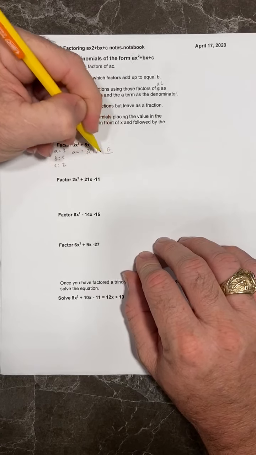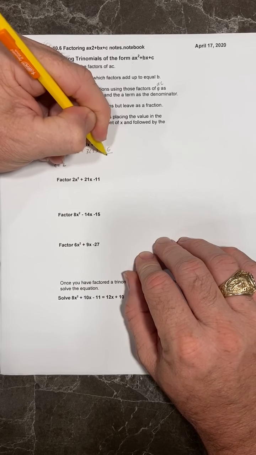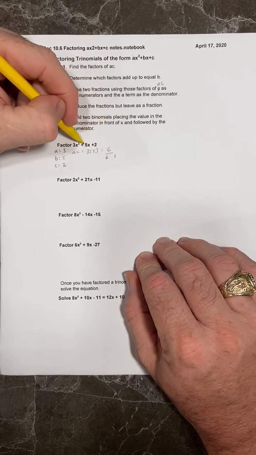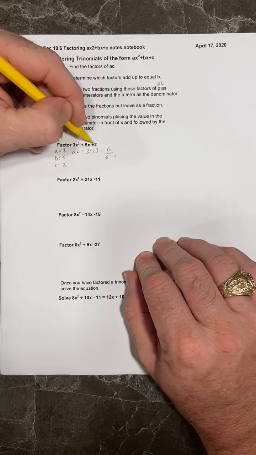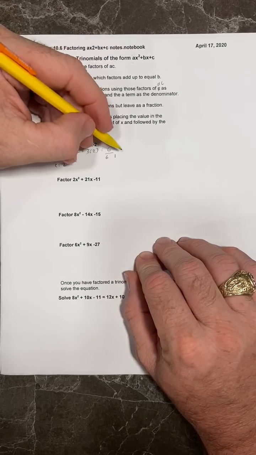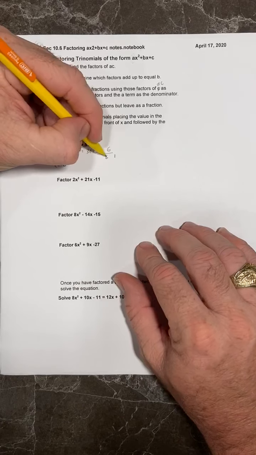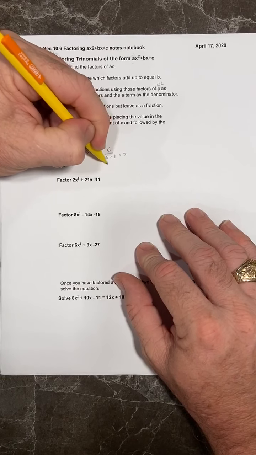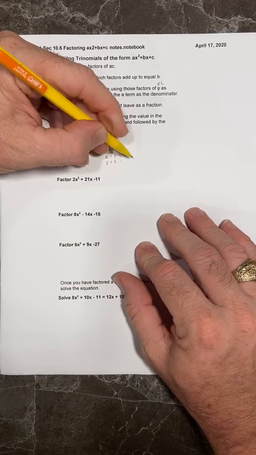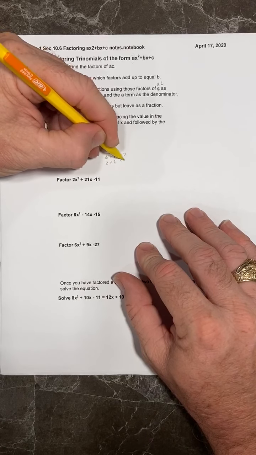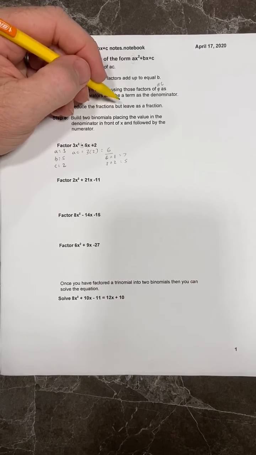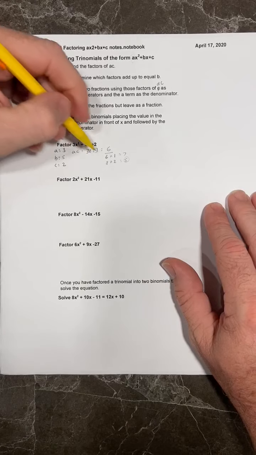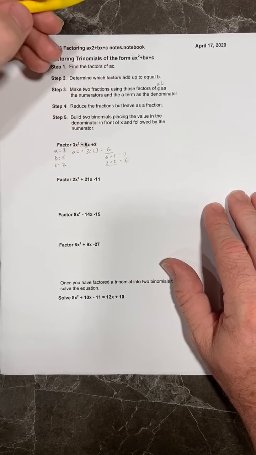which with it being a small number like 6, it's not a whole lot of possibilities, right? You have 6 times 1, and we know that they're both positive, so we're looking at both positive factors. So 6 and 1 add together, that's 7. We're actually looking for 5, which is 3 and 2, which adds to 5. So 5 here matches the 5 there. So those are our factors.